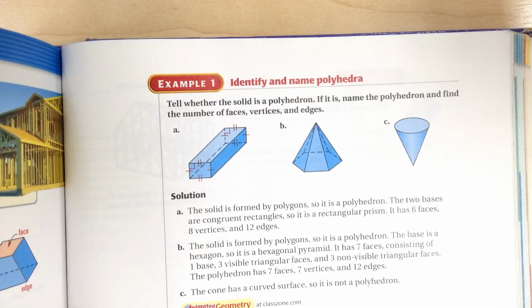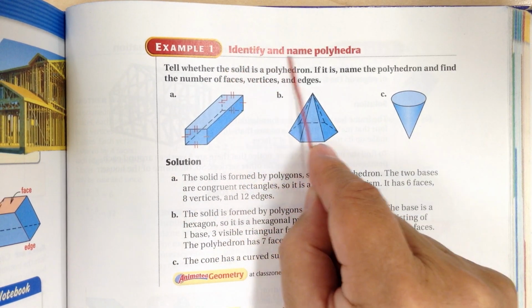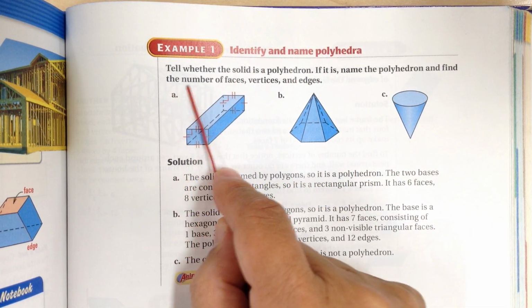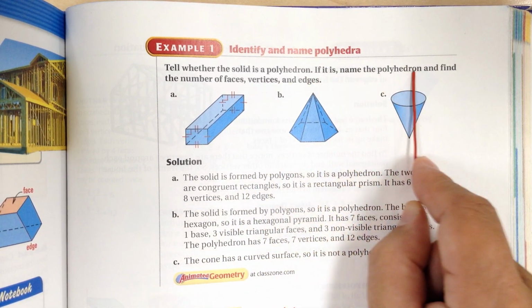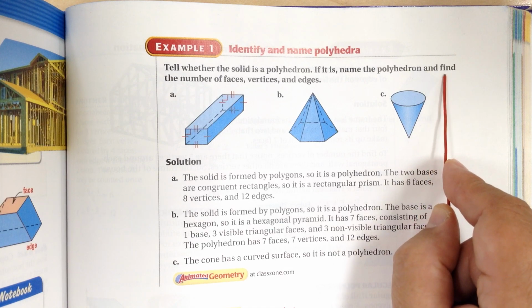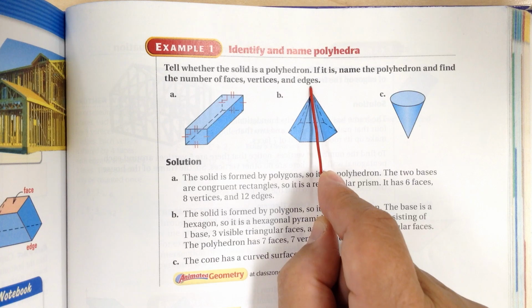Okay, now let's go to example 1 on page 795. Example 1 says identify and name a polyhedron. Tell whether the solid is a polyhedron. If it is, name the polyhedron and find the number of faces, vertices, and edges.